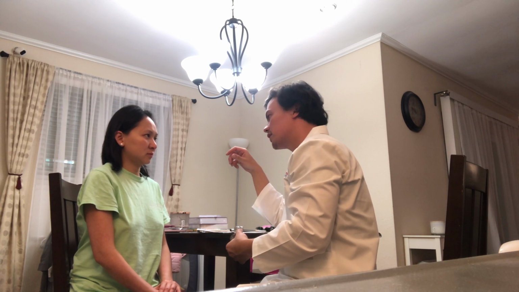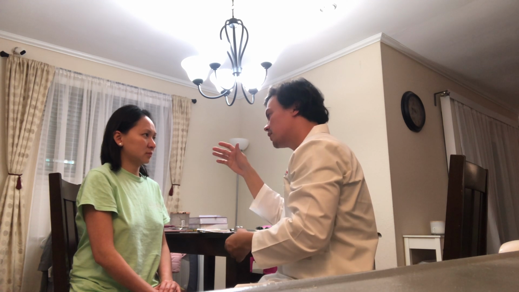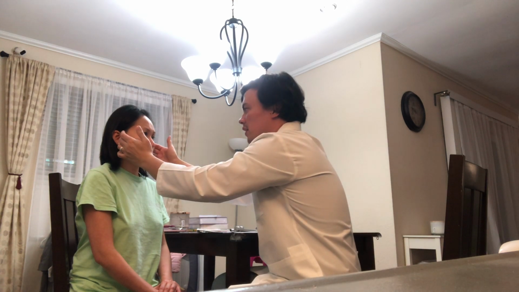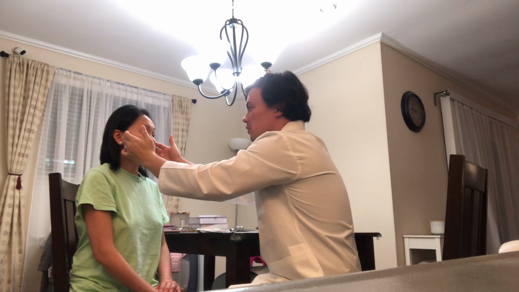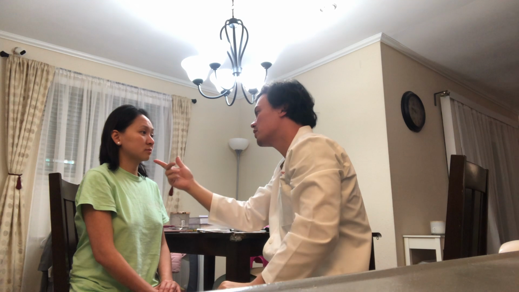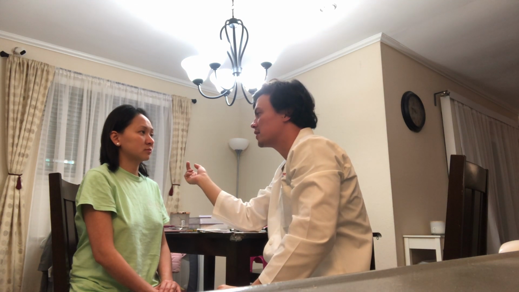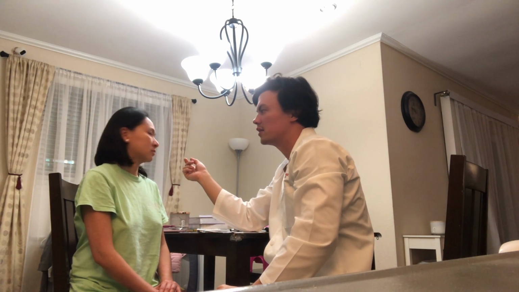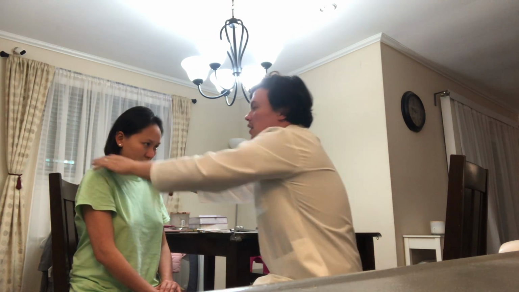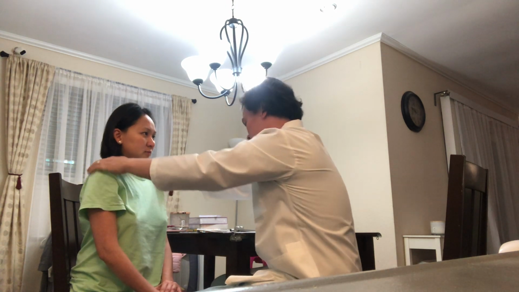For the neck, you check the range of motion. Range of motion is when you ask the patient to turn left, turn right, hyperextend, and then flexion. And then the shrug test.